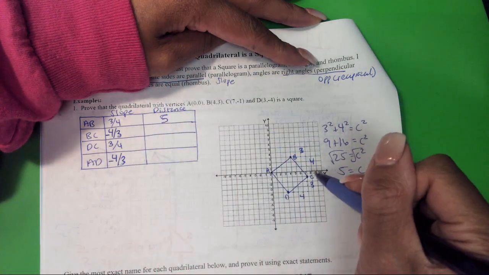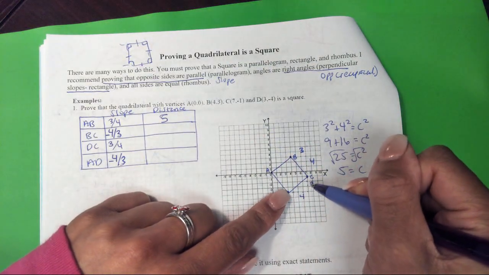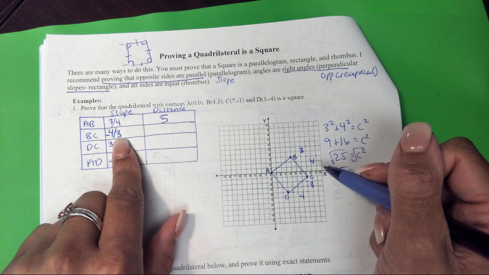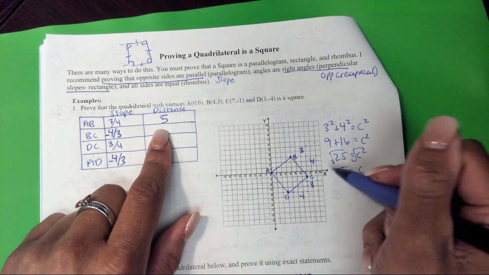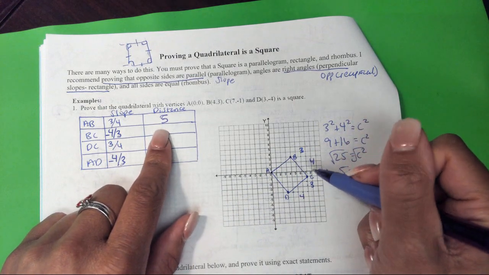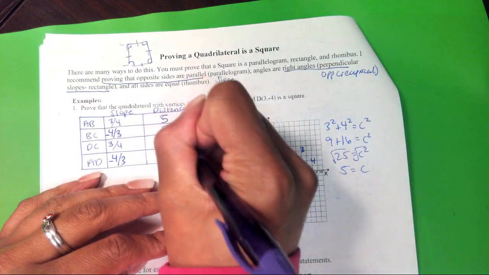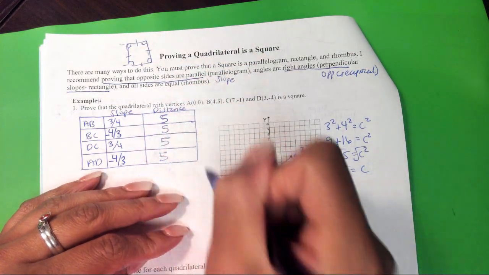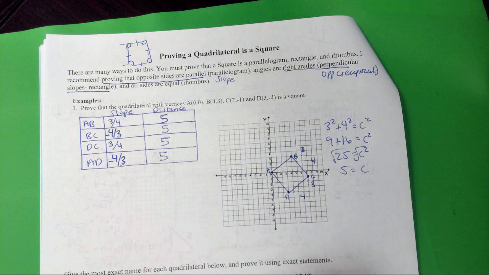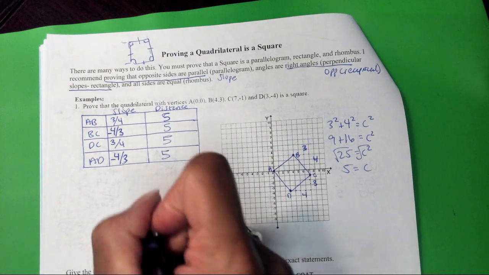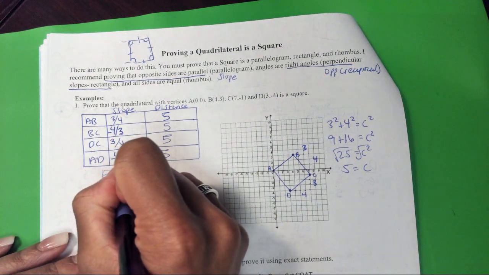I can do the same thing for DC. Even though I have a negative slope, I will never have a negative distance. So I still have my 3 and 4, so that means each part of this is also 5. All right, so see, there's not much to show. So for a square, here is my evidence.